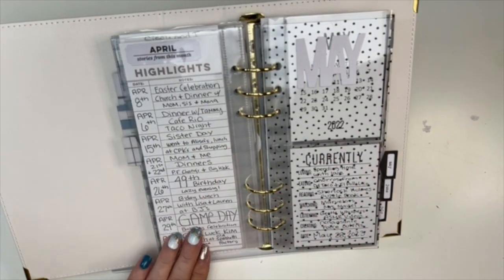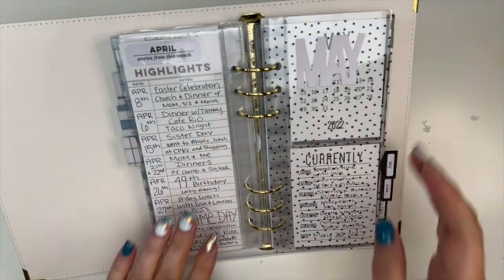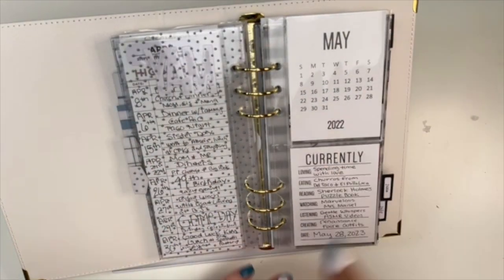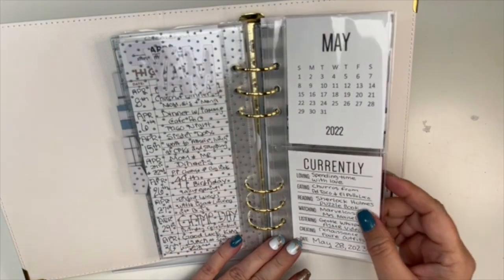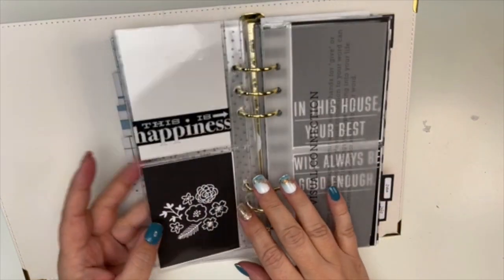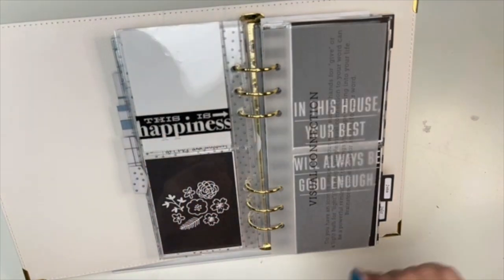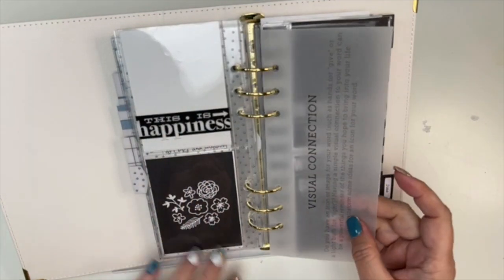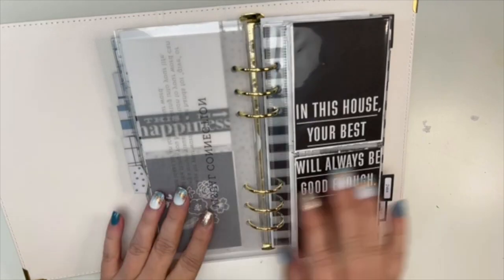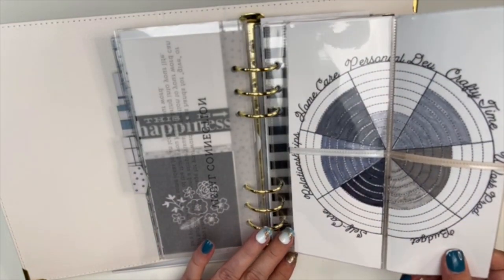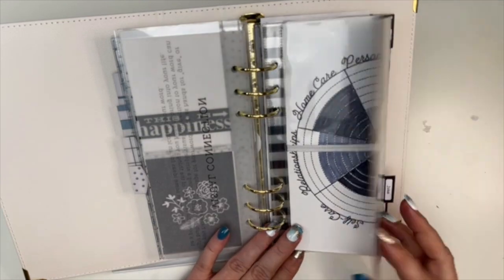So I did my monthlies. I did all of my April monthly. And then my currently, again, like I said in the video, I did not print my picture, but I will. Then I have the little acetate piece, my little floral filler page there, and then this visual connection, and then we wrote in that, and then I put in my little chart.